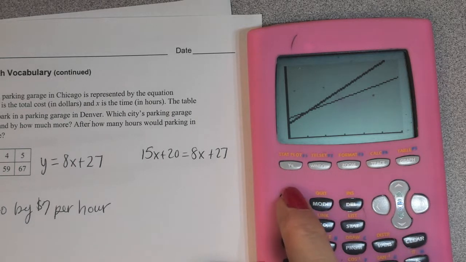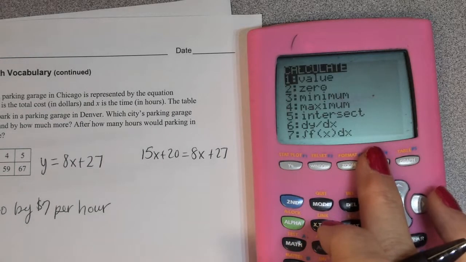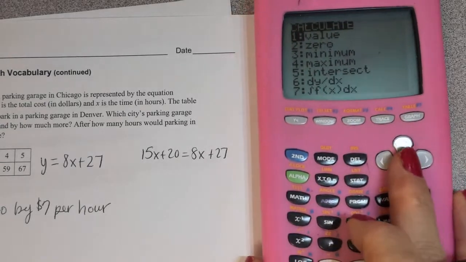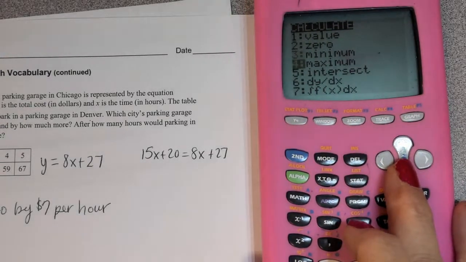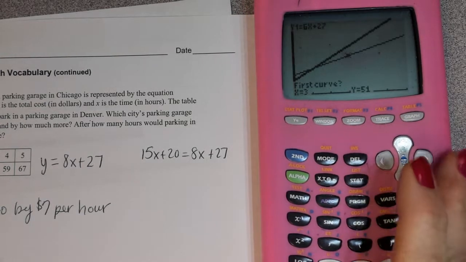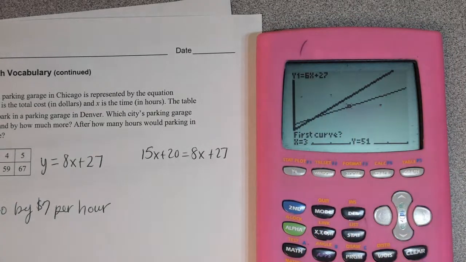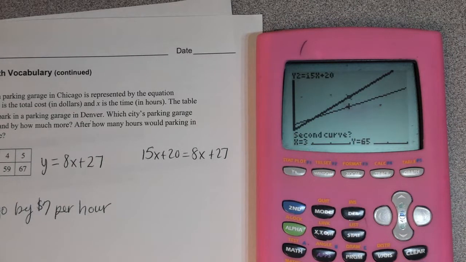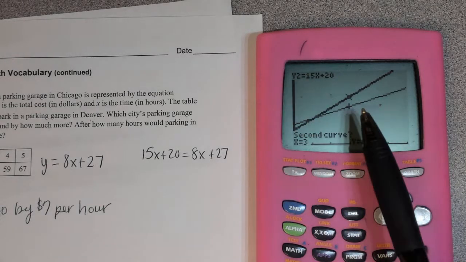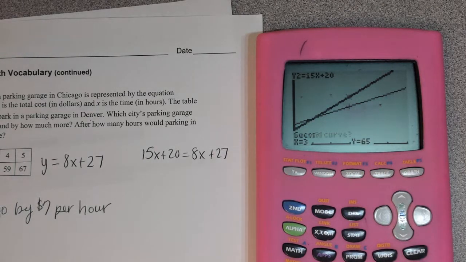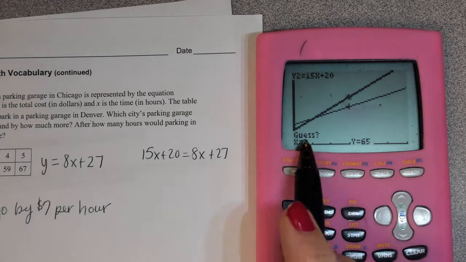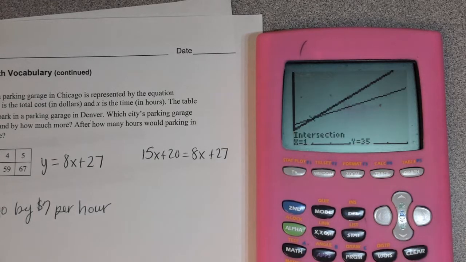So I do second trace again, and I go down to intersect. I go enter, and it's going to say, is y1 your first curve? I push enter to say yes. Is y2 your second curve? I push enter to say yes. And then it says a guess. You push enter one more time.